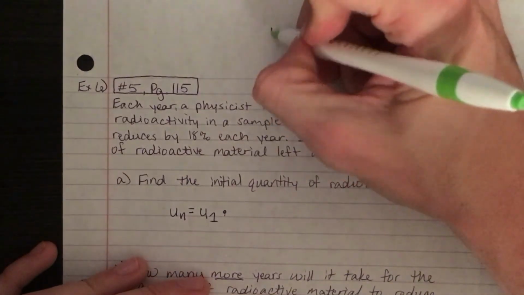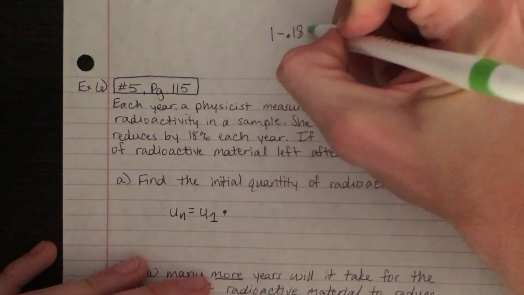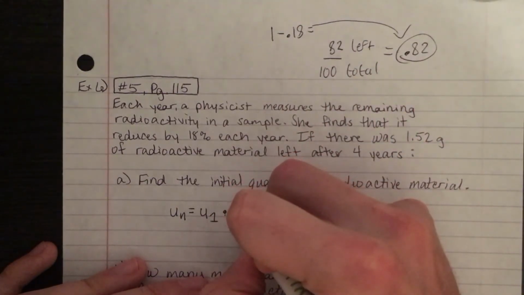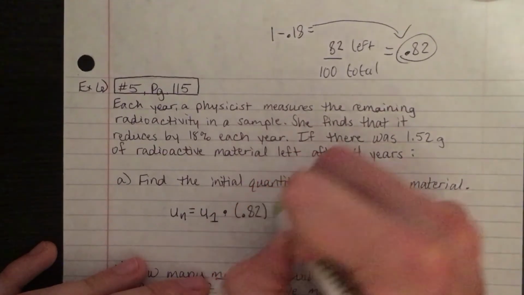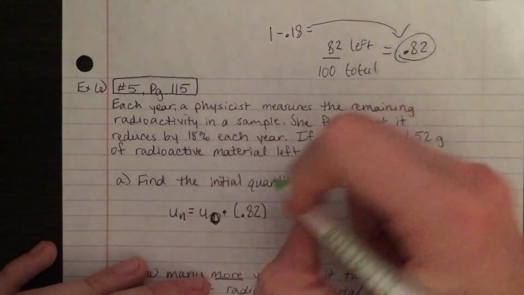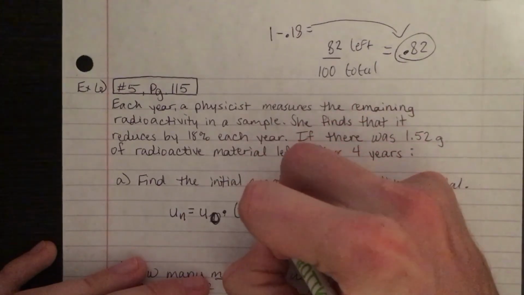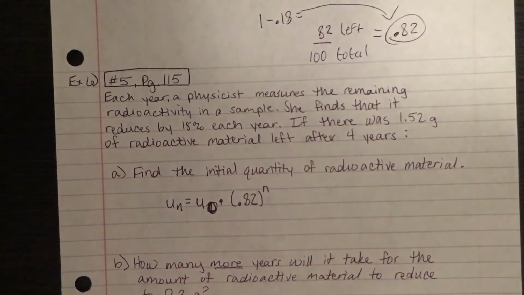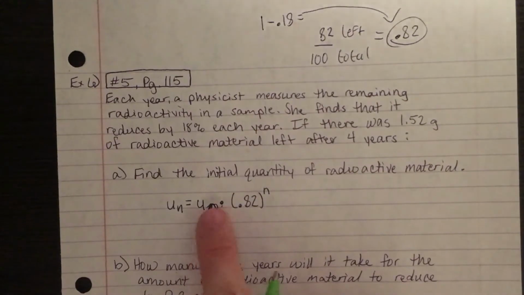Or you could do 1 minus 0.18. Either way, you'll get there. And so we're multiplying by 0.82. And I wrote U1, excuse me. That should say U0. So one of y'all is probably shaking your head right now. It's all good. So we need to figure out what the original term was here.